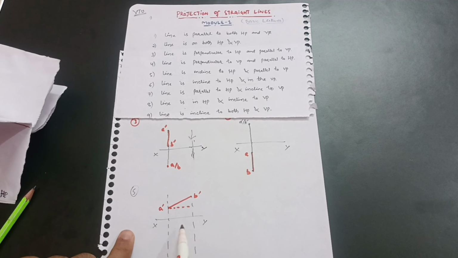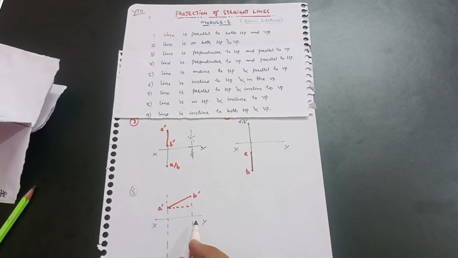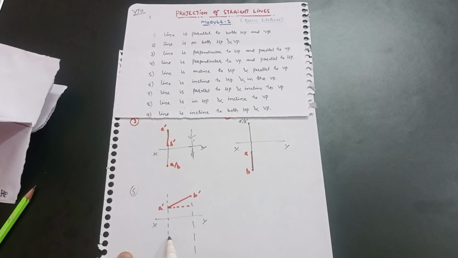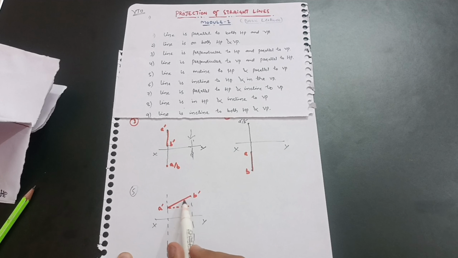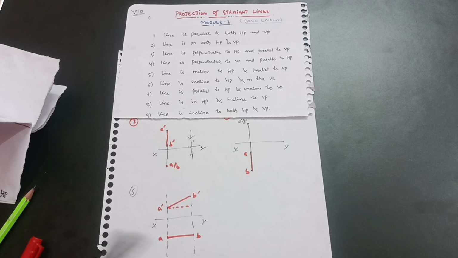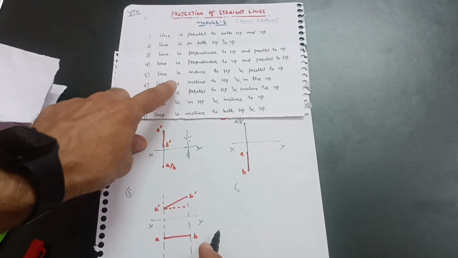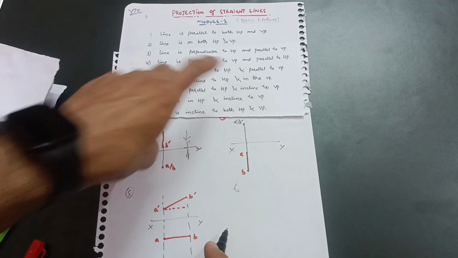Now in the top view you are seeing a parallel line, which will be the reduced length of the original line over here. So this will be somewhere here, your top view. So A and B, this is its top view over here, right? So the sixth case is where the line is inclined to HP and in the VP.